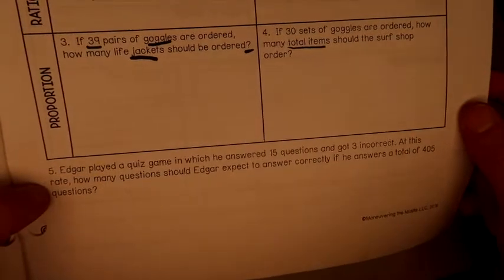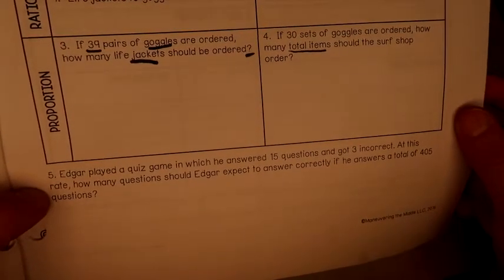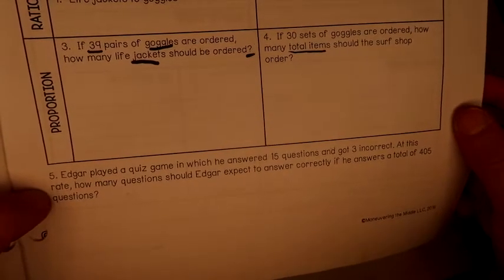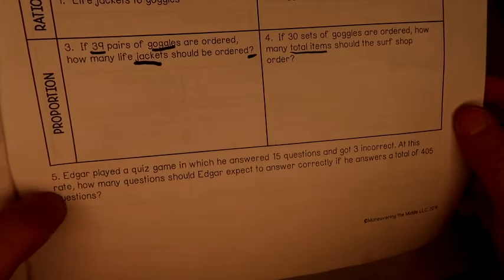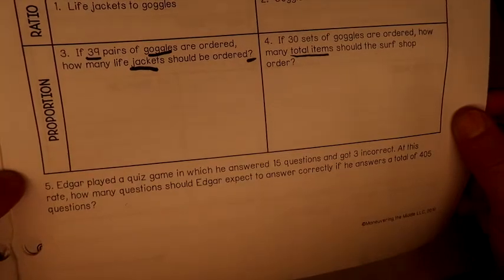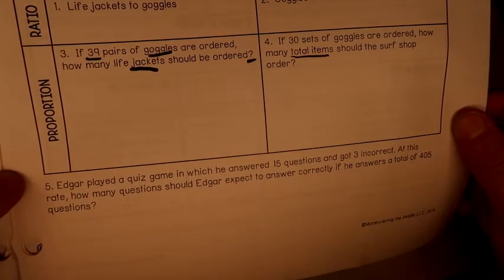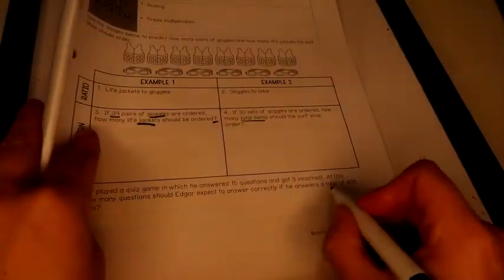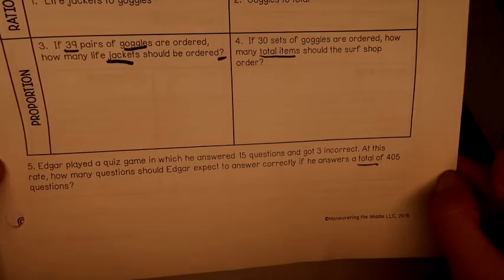Okay. So question number 5 says, Edgar played a quiz game in which he answered 15 questions and got 3 incorrect. At this rate, buzzword rate, how many questions should Edgar expect to answer correctly if his total, there's that word again, total, of 405, if he answers a total of 405 questions?